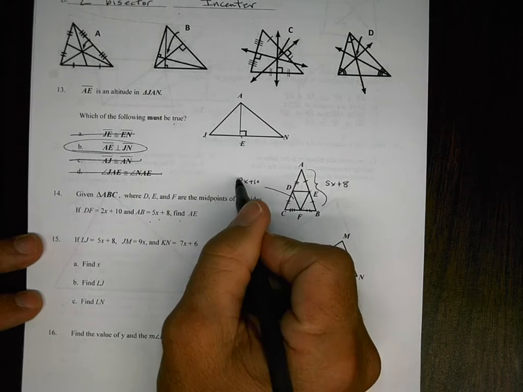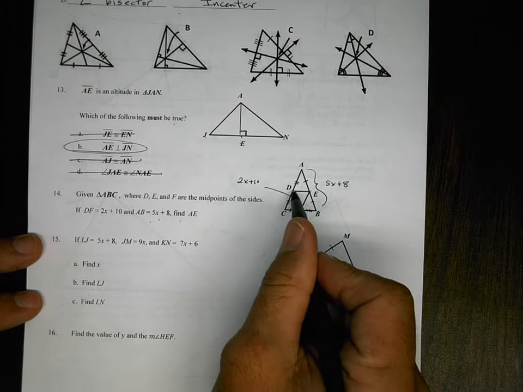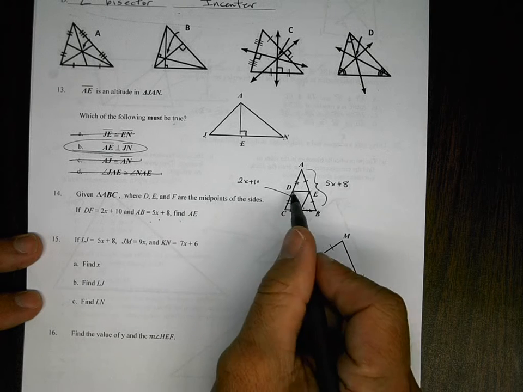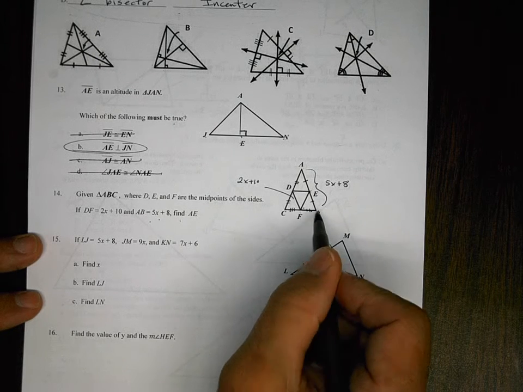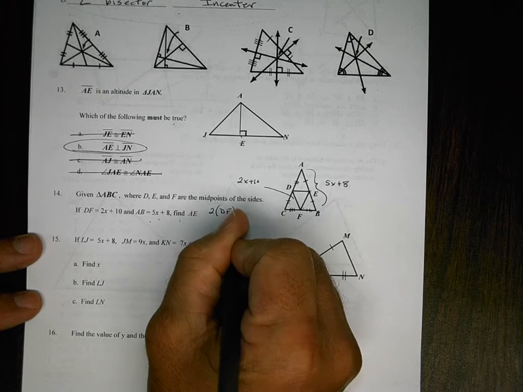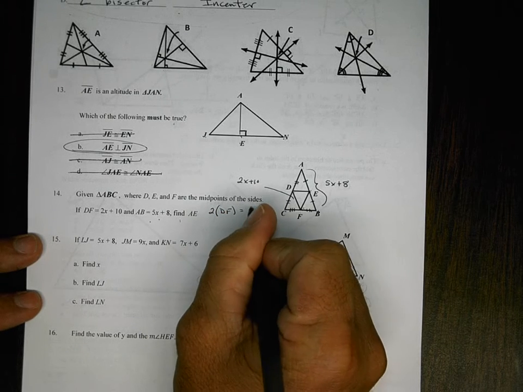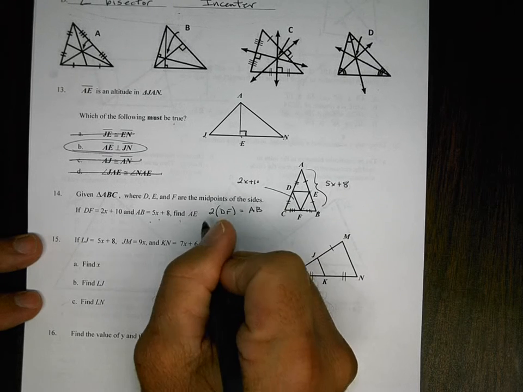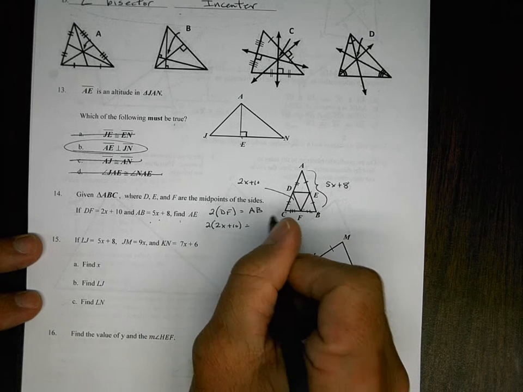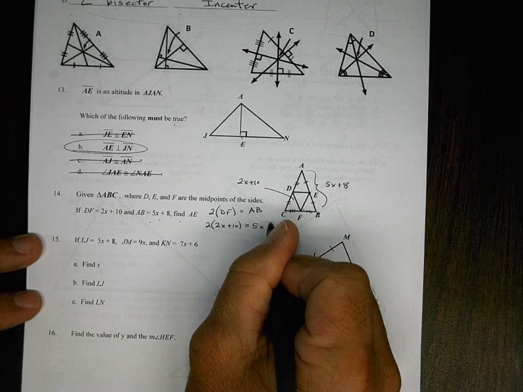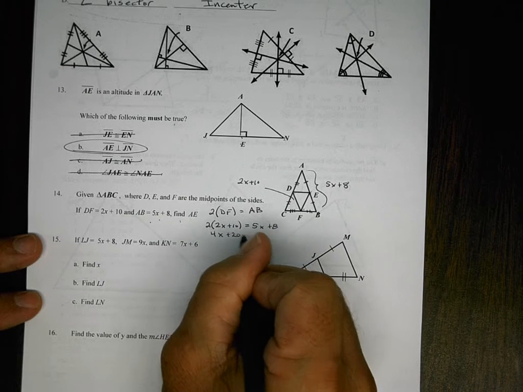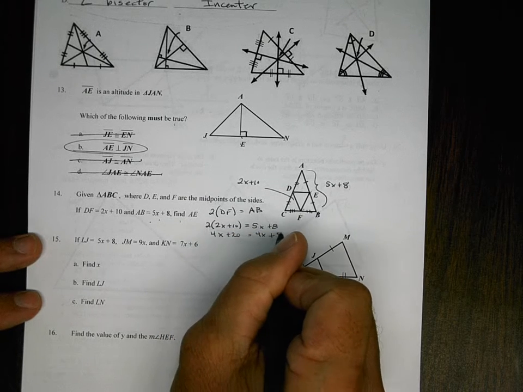To solve for x, we're going to double DF, multiply it by 2, so that it's equal to AB, because we know a mid-segment is half the length of the third side. So 2 times DF will equal AB. That means 2 times 2x plus 10 should equal 5x plus 8, which means 4x plus 20 equals 5x plus 8.